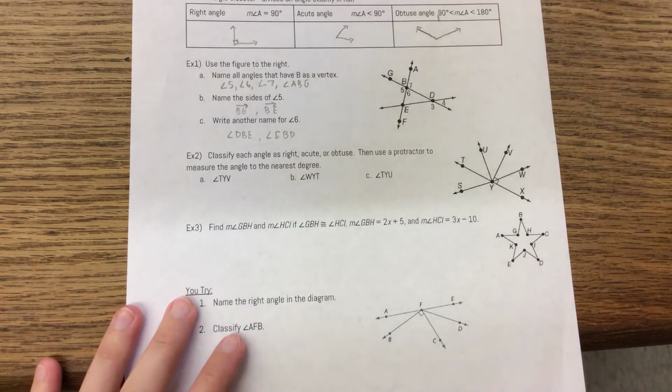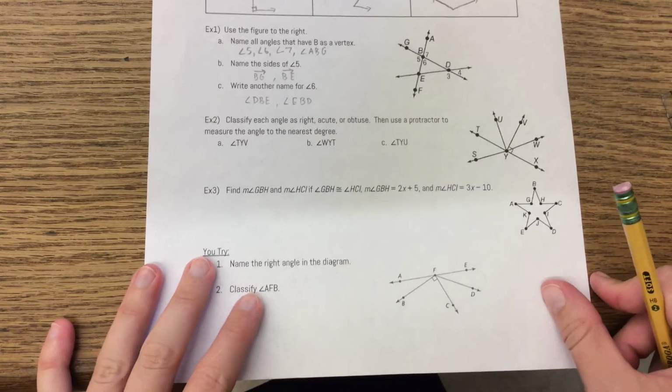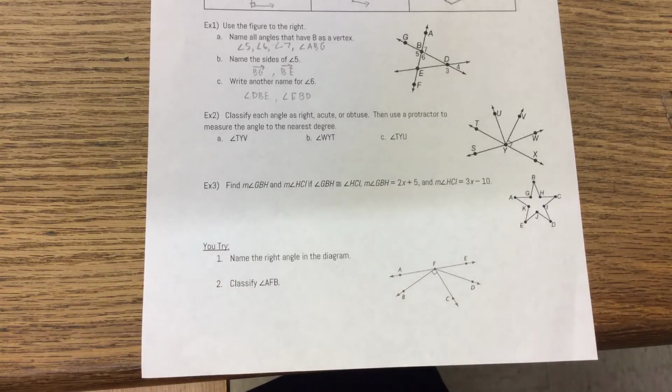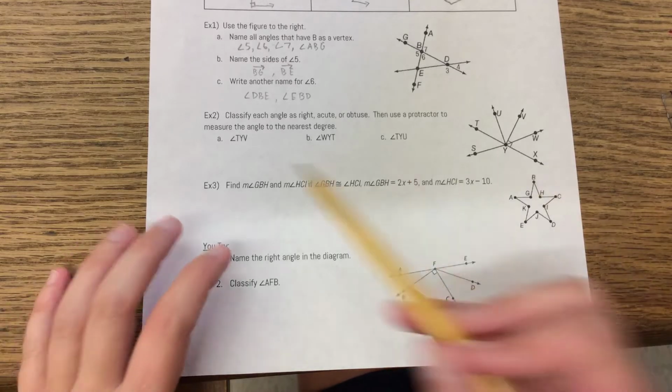Okay, example 2. It says classify each angle as right, acute, or obtuse, and then use a protractor to measure it. So if you don't have a protractor with you right now, that's fine. You can just watch me measure it when we get to that part.